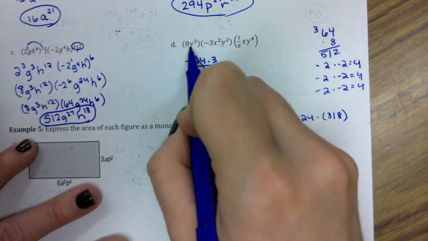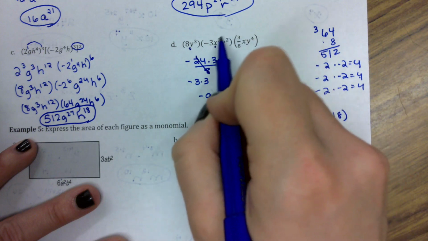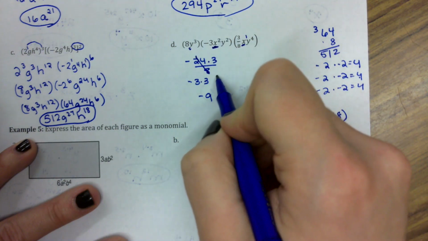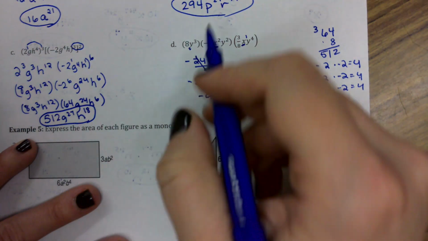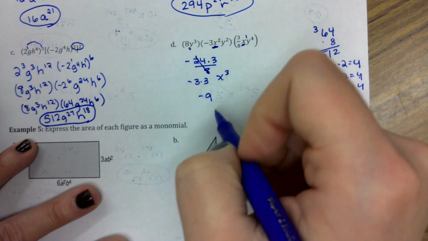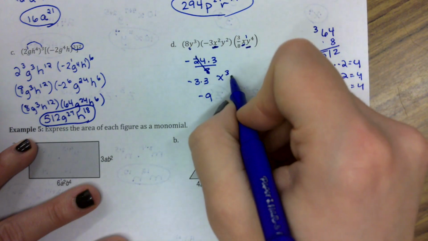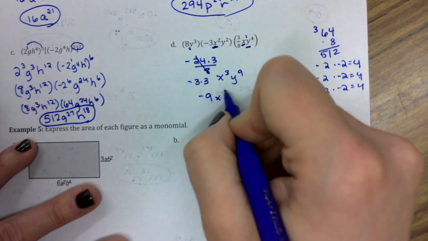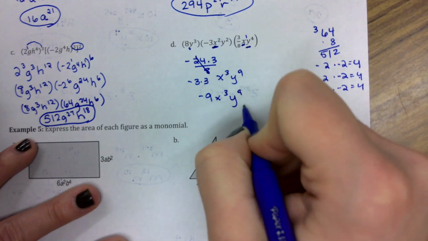Now I have, let's start with alphabetical. I have a y, but there's an x here and there's an x here. So I have x squared, x to the 1st, which is x to the 3rd. Then I have y cubed and y squared, y to the 5th, and then 4 more of them, so y to the 9th. So I have 1, 2, 3 x's. I have 1, 2, 3, 4, 5, 6, 7, 8, 9 y's.